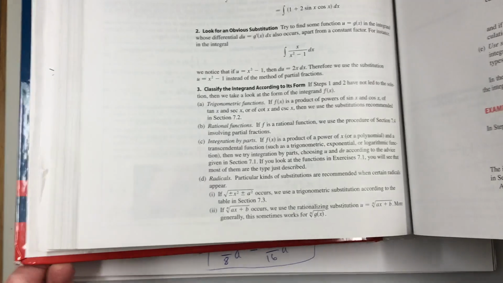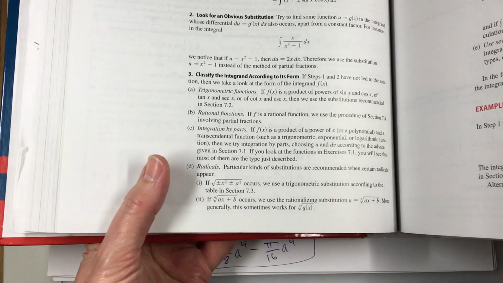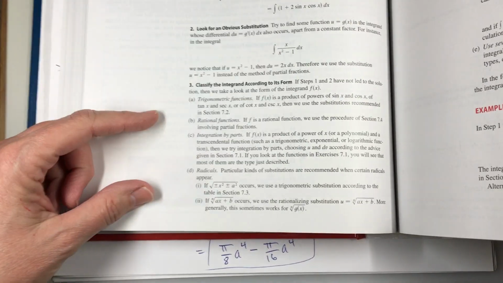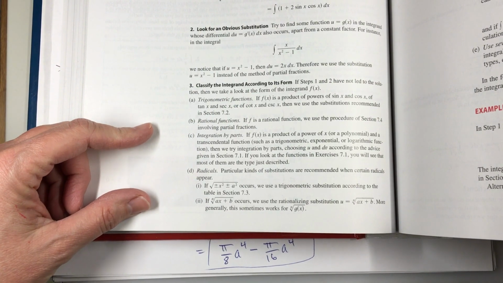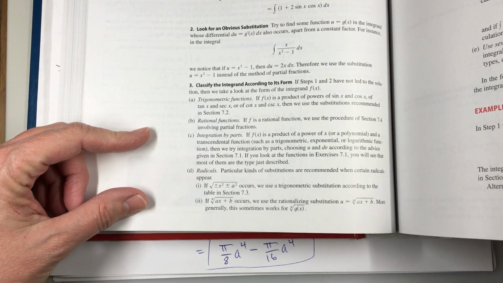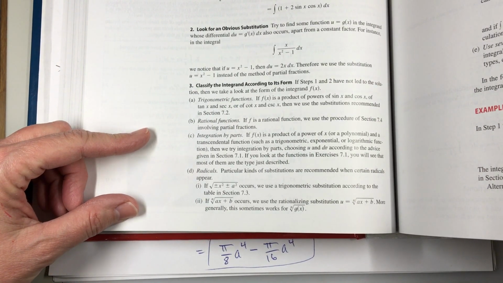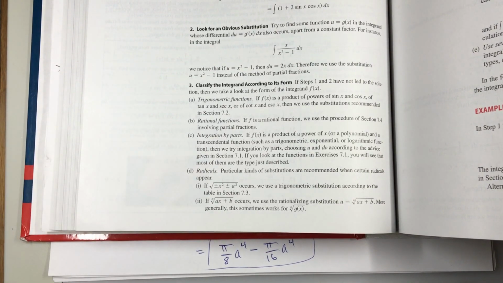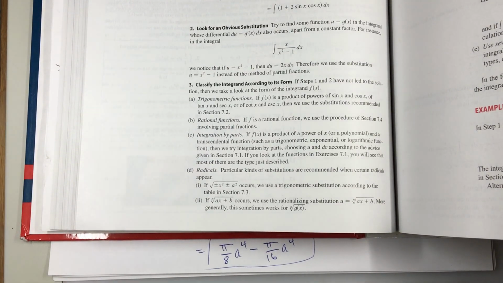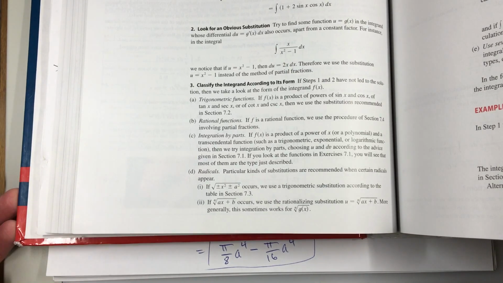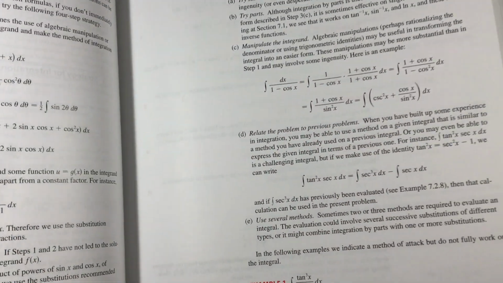So look for those things, and this is why it's important that you work the odd problems in the book, so that you get skilled at recognizing what do I need to do with this problem when it's pulled out of the integration by parts section, and maybe they're all mixed together.